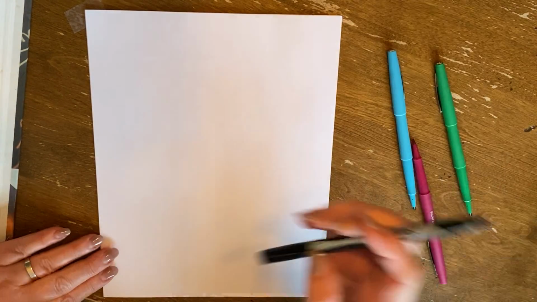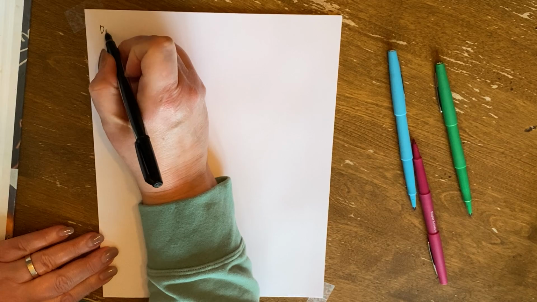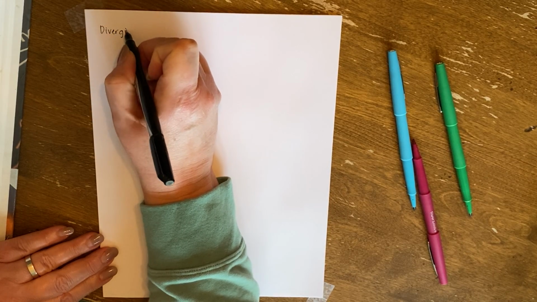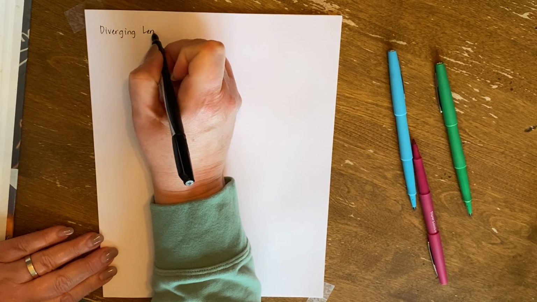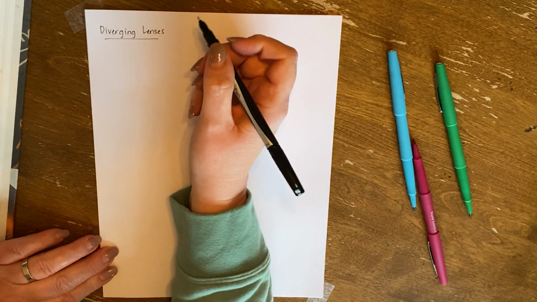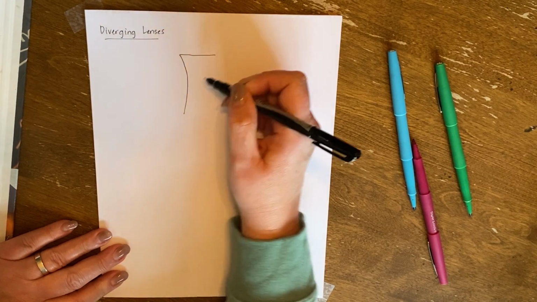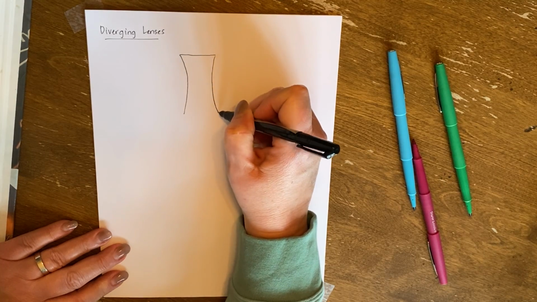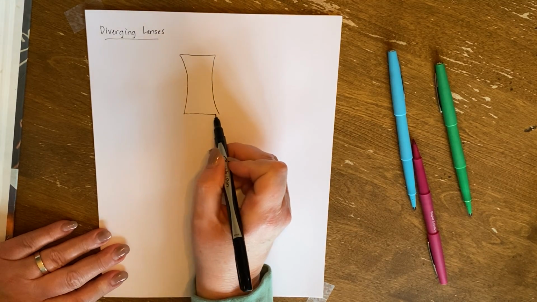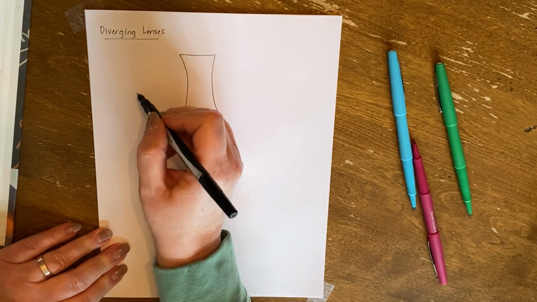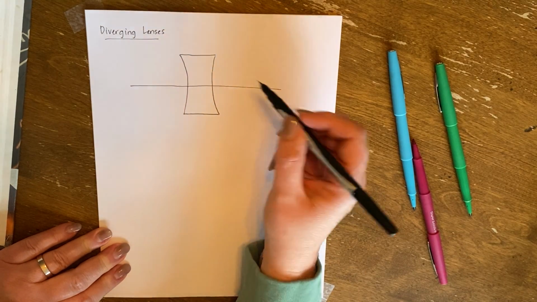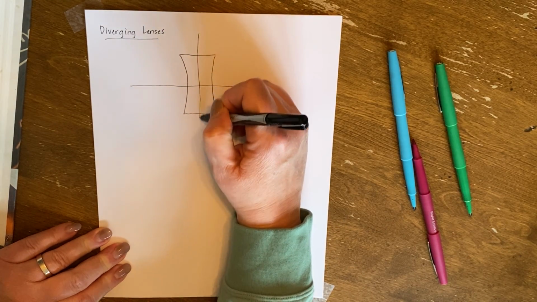And then we talked further about diverging lenses. Okay, and a diverging lens kind of looks like an hourglass. In real life, these are very thin, but we draw them exaggerated. Again, we draw our horizontal and our vertical.